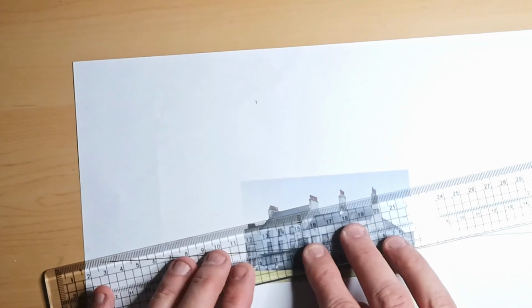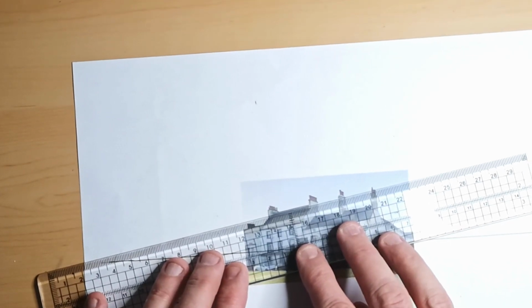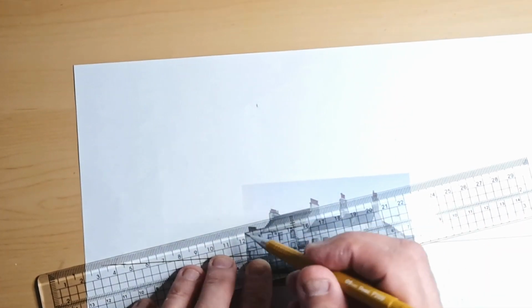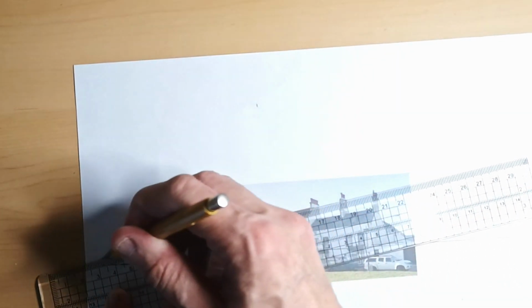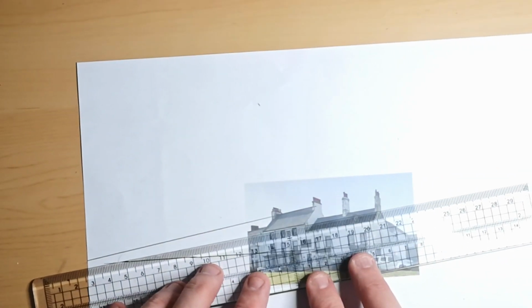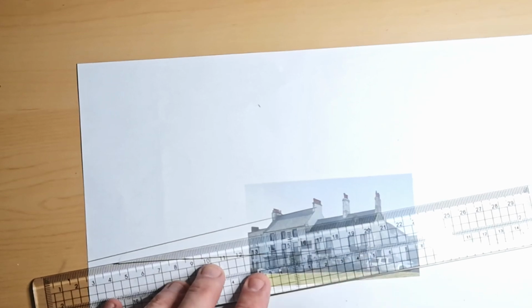So all we need to do here is put our ruler on the roof and put a line down there. We do the same on this part of the roof.